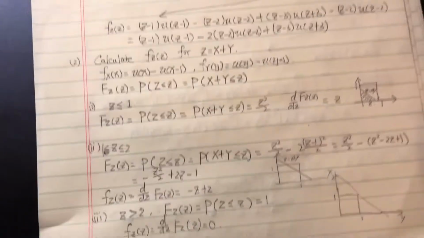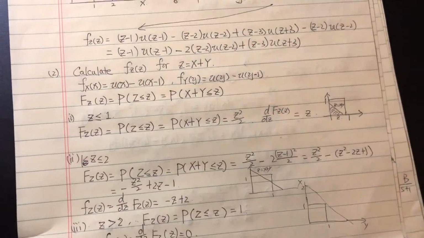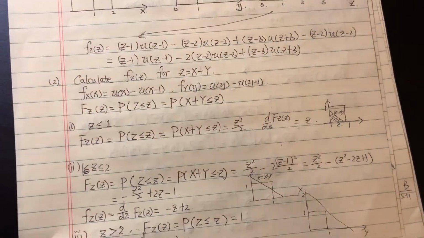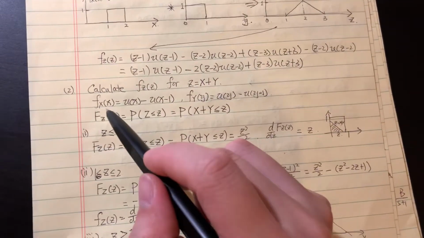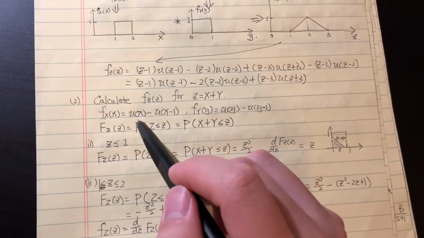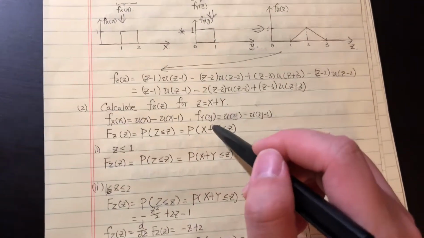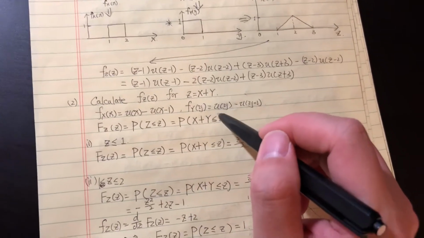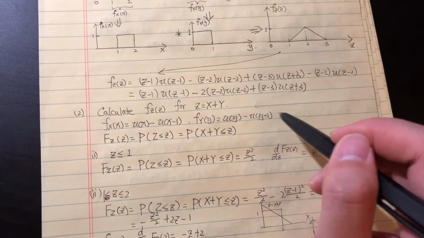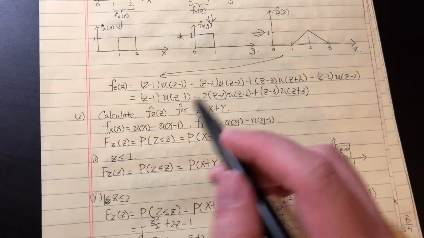So for this one, we are going to think about when fX(x) is equal to u(x) minus u(x-1), and fY(y) is equal to u(y) minus u(y-1).